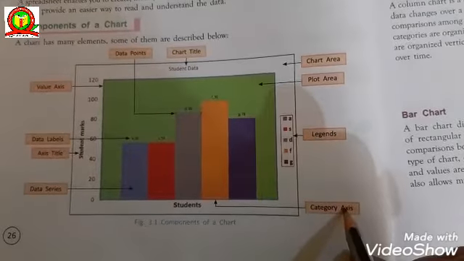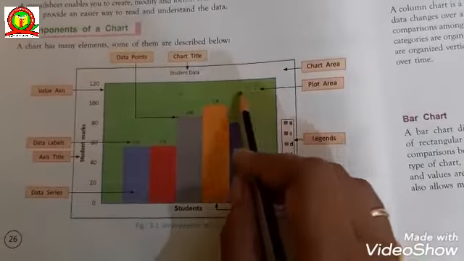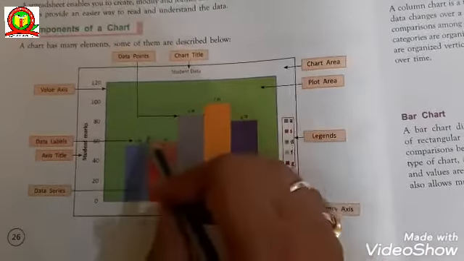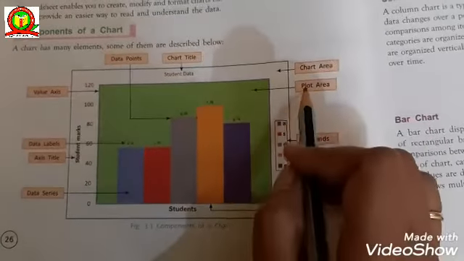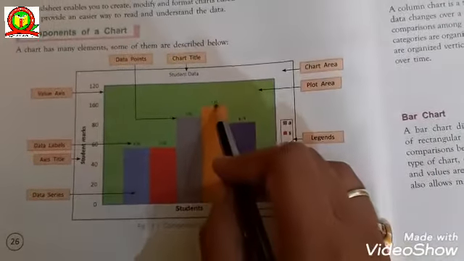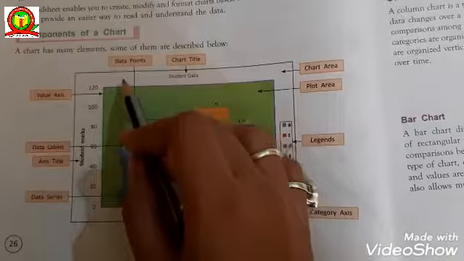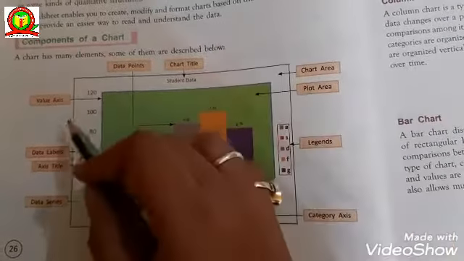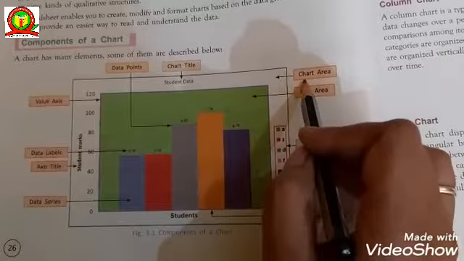Category axis. This whole green area is called plot area, and outside this the white color area which is showing to you is the chart area.